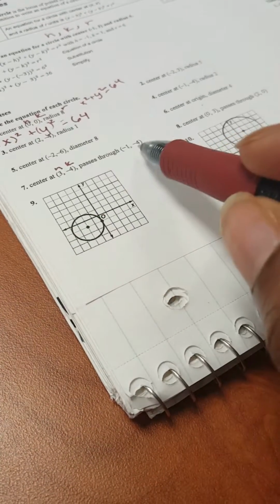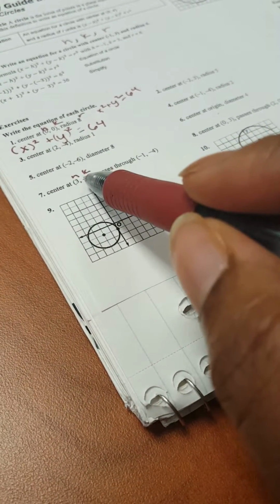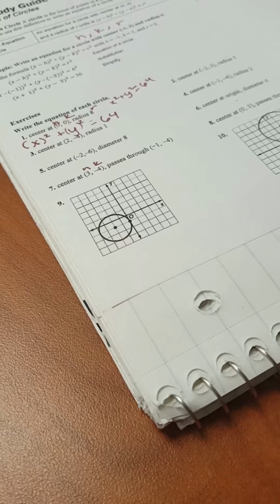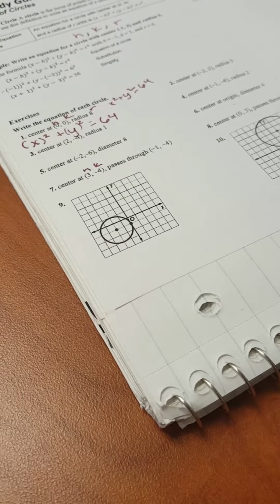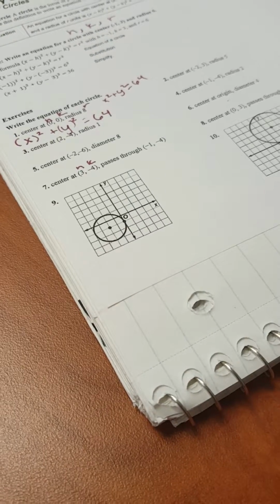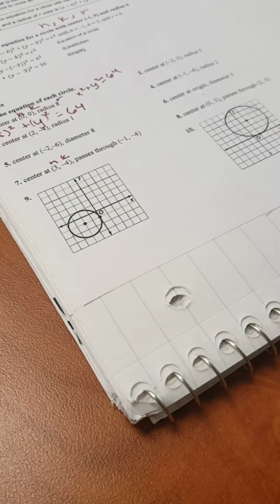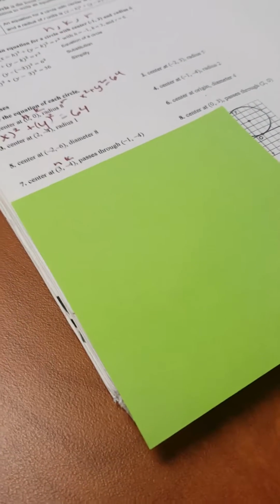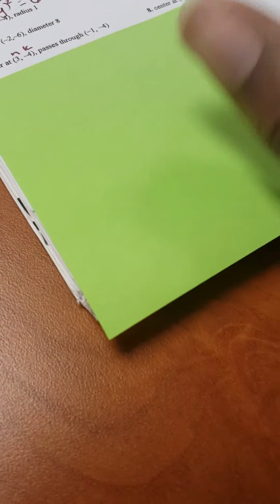If this is the center and this is one of the points, remember it's going to be equal distance from every point. So that would be my radius. So I need to figure out how far this point is from this point. So what can I do to figure out how far they are from each other? Finding a slope won't tell me how far away they are from each other. I can use the distance formula or the Pythagorean theorem, okay? So I use the Pythagorean theorem.